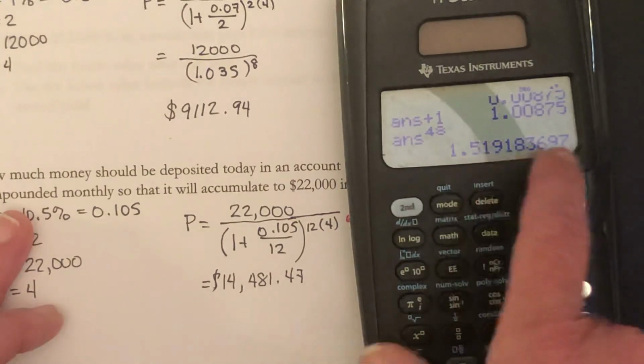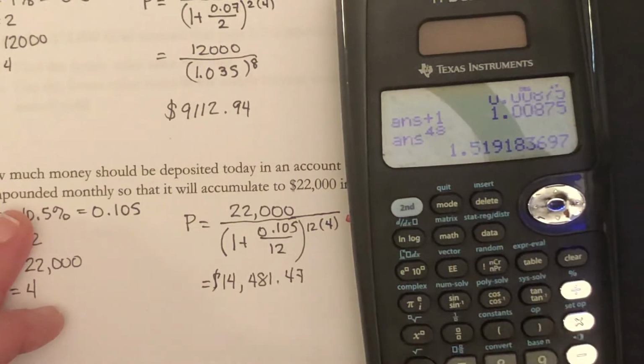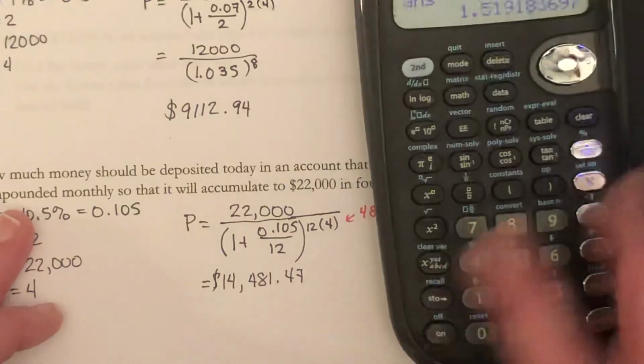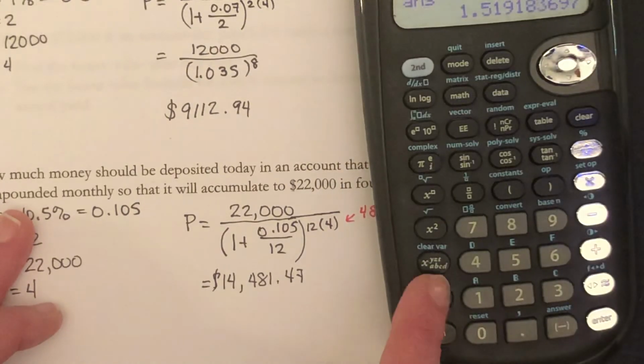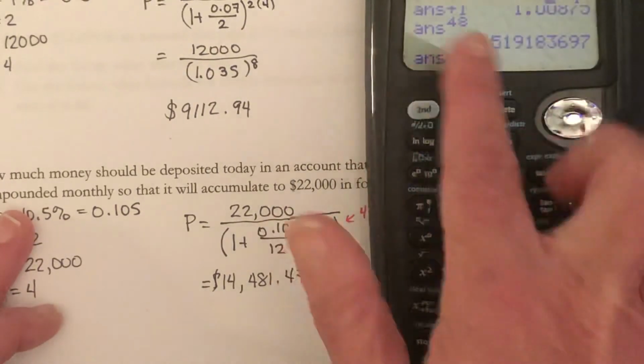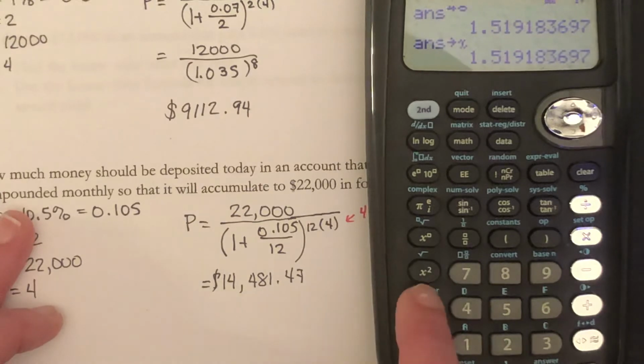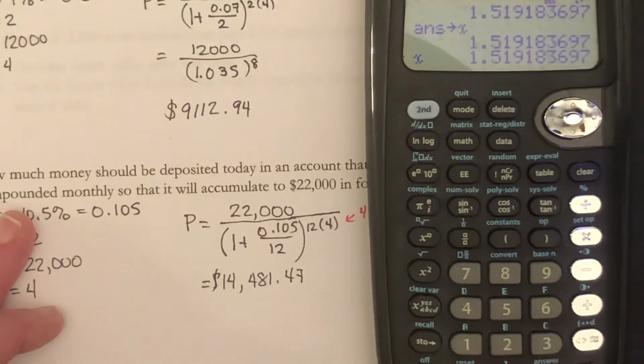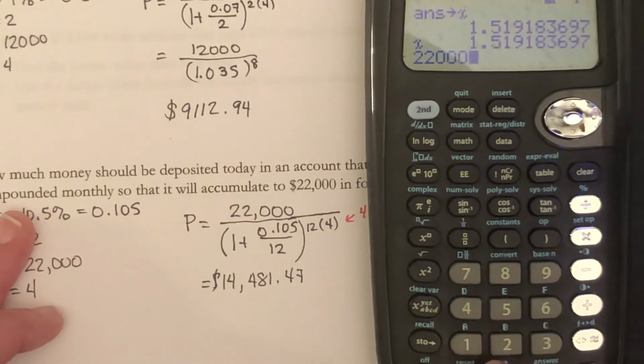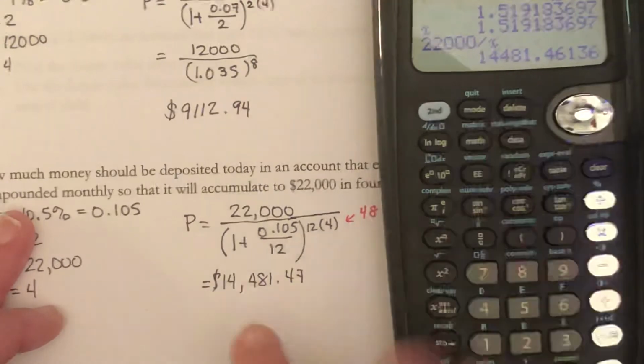I don't want to write this down. You can put it into memory. On these calculators, you hit STO for store. It says answer arrow, and then right here is your variable button, and I hit X. Now if I just hit X, it's going to bring the same number back up. So I can calculate 22,000 divided by X. And I get the same value I did here.